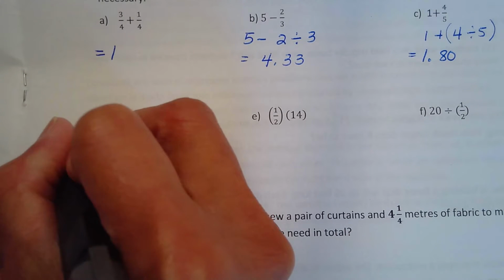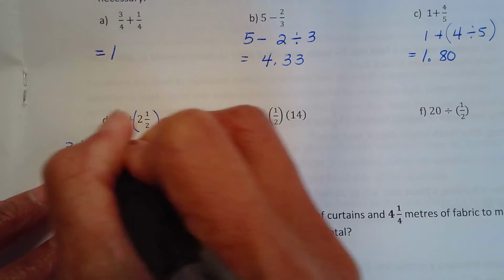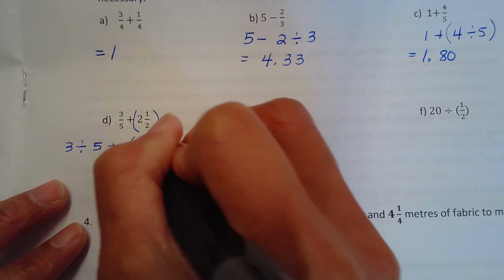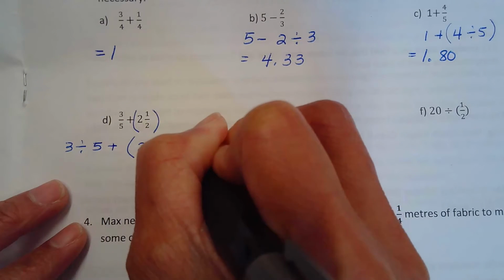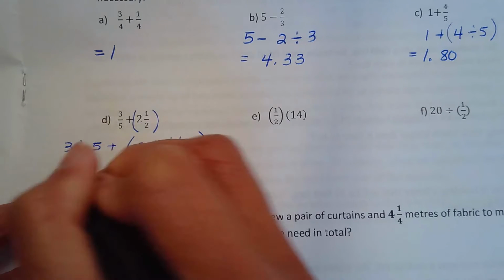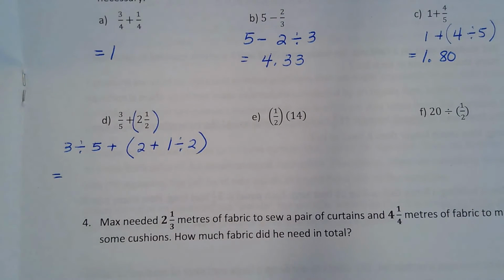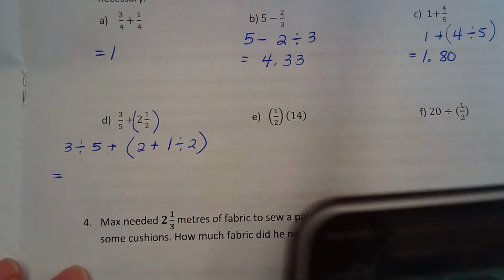So go ahead and how would you type that in? 3 divided by 5 plus bracket 2 plus 1 divided by 2 bracket equals. Excellent. So 3 divided by 5, that deals with the 3/5, and then plus putting it inside the brackets of mixed fractions of 2 1/2. So what's that equal to?